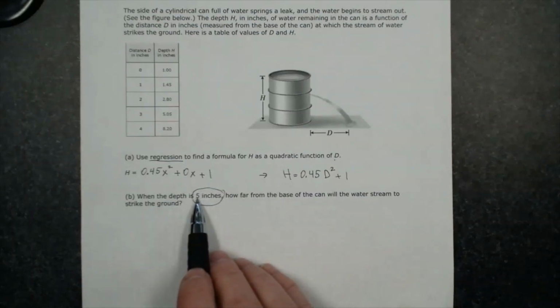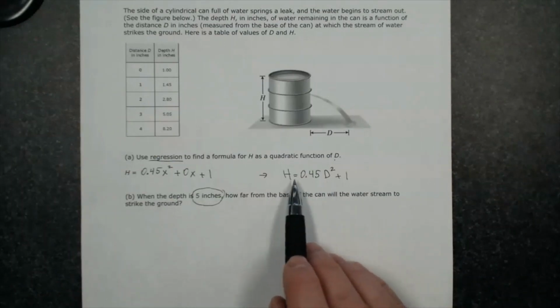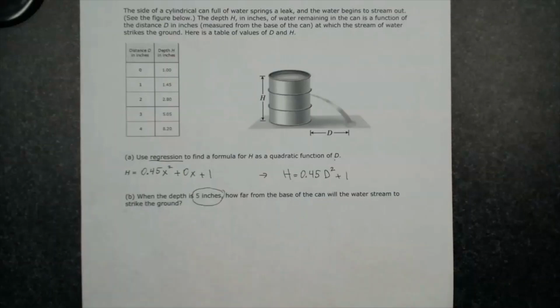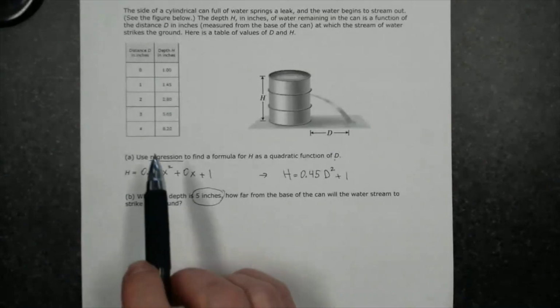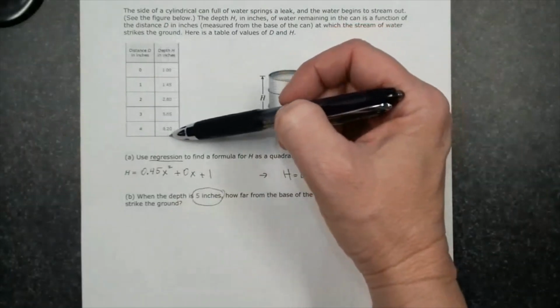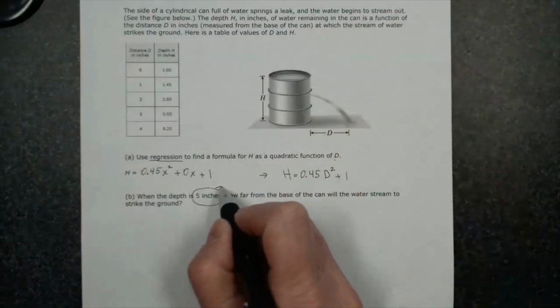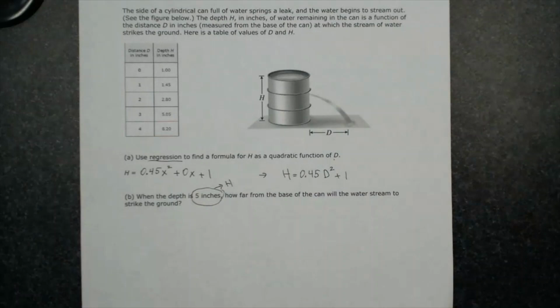We have to substitute 5 into this equation, but we have to figure out if we substitute this 5 for D or for H. Again, read the question again, and you see the depth. Look at the table. The depth is the second column, and we use the letter H. It means we have to substitute 5 for H.